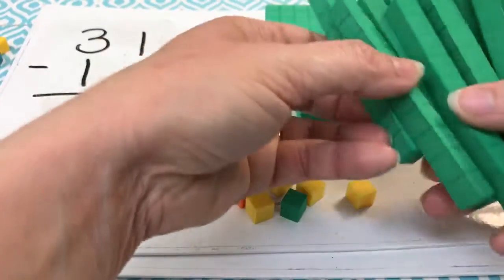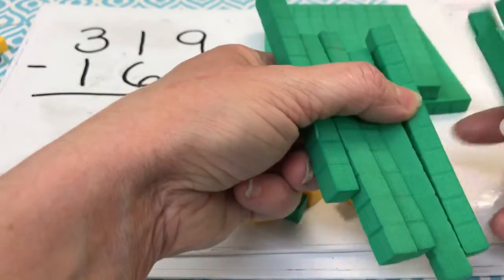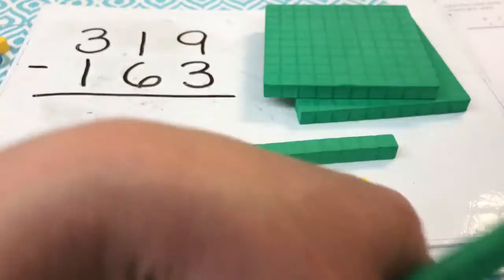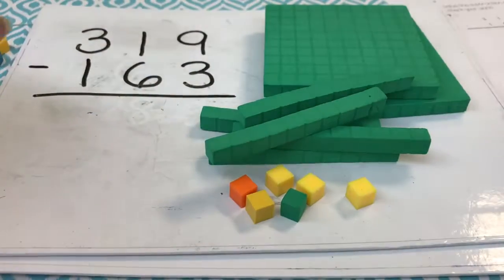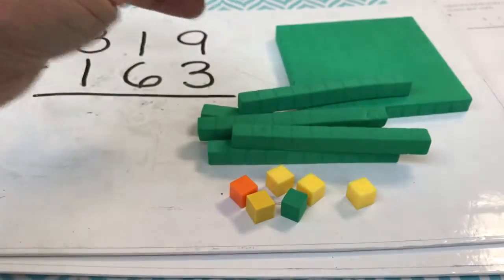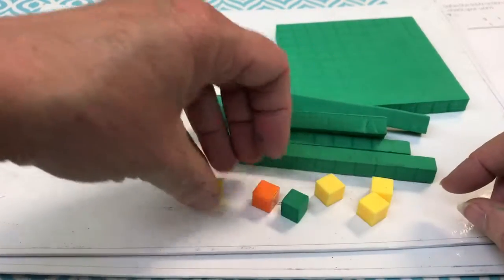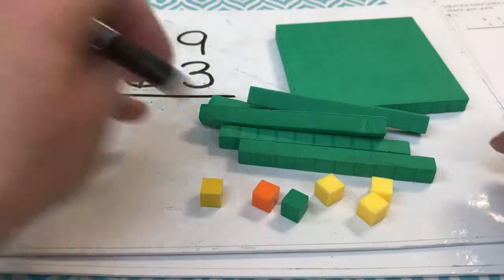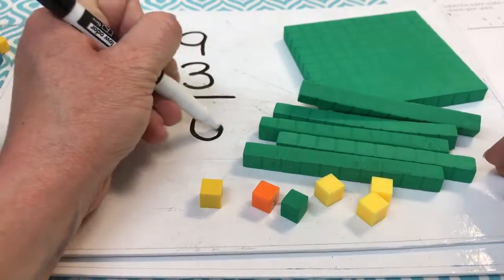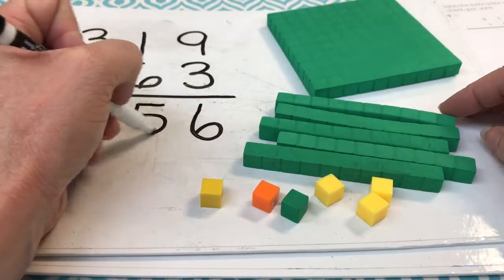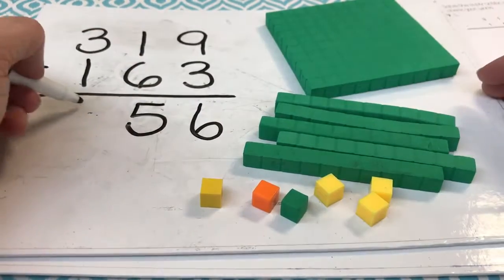We can take away 6 tens. 6 tens, does that look right? Yep, that looks right to me. Put it down here. And we can take away 100. Now, what do we have left? I see that we have 6 ones in our ones place. Yep. We have 5 tens. 5 tens. And we have 100.